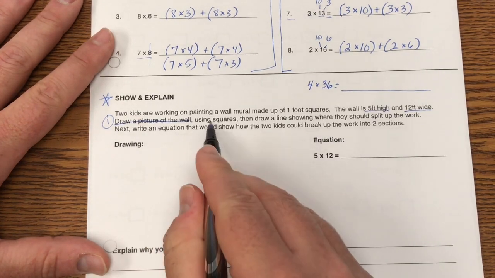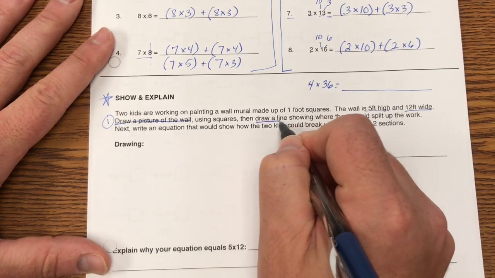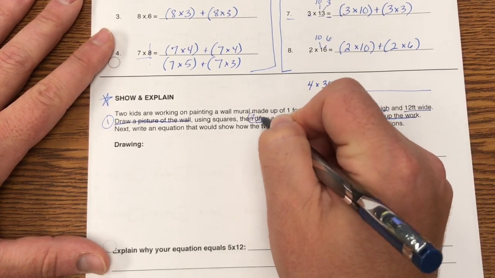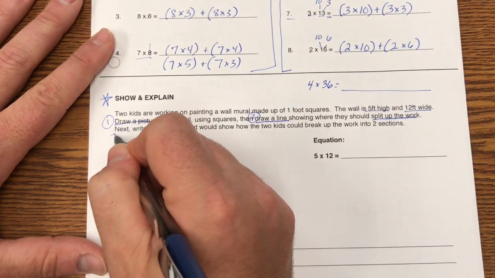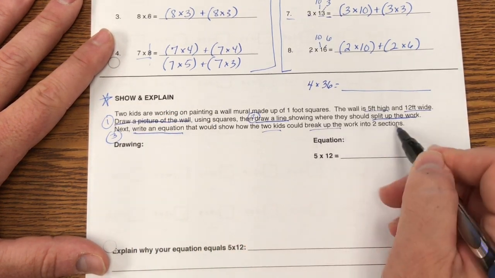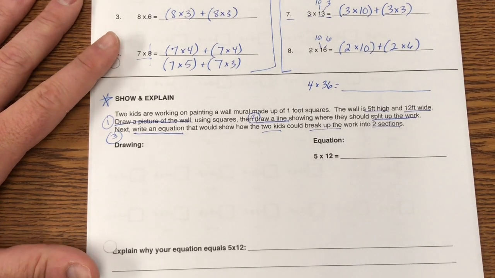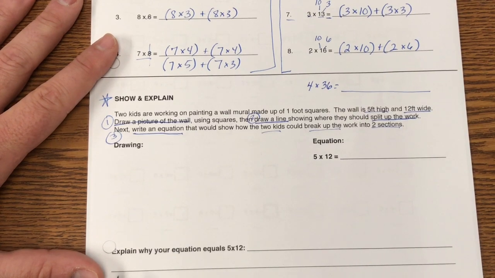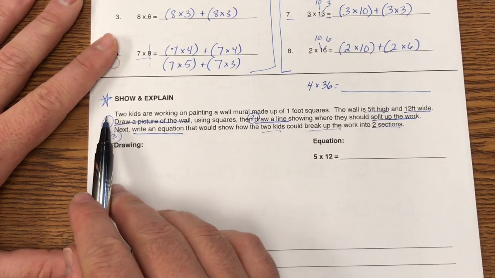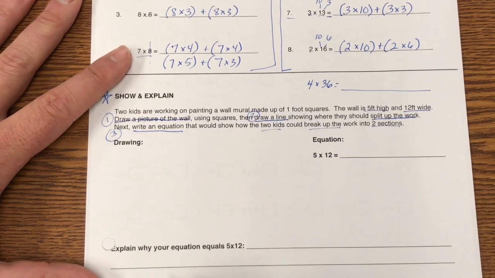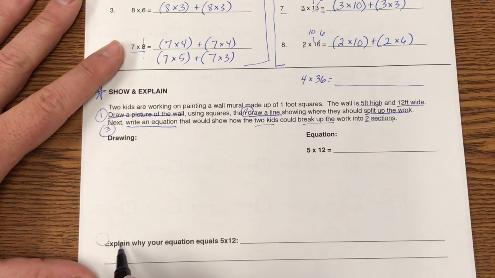So that's your first task, using squares. Then draw a line showing where you should split up the work. So that's number 2. Next, number 3, write an equation that would show how the 2 kids could break up the work into 2 sections. So you're going to actually draw the 5 by 12 array like we did on the app and model each of these steps, 1, 2, and 3, just in written form without technology. And then I want you to explain in written form, why does your equation equal 5 times 12?